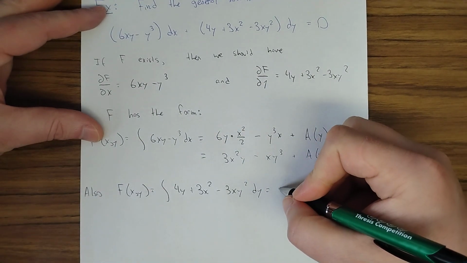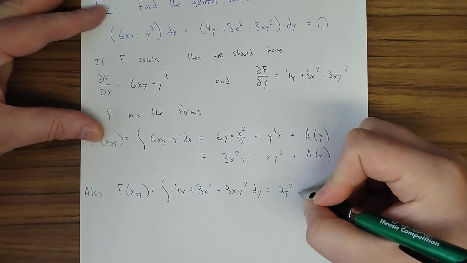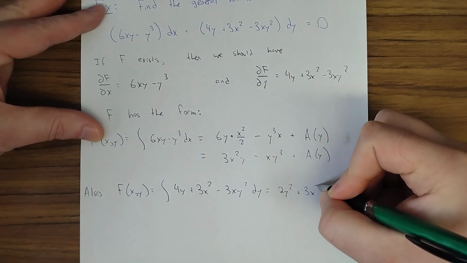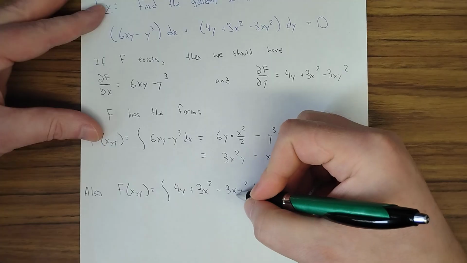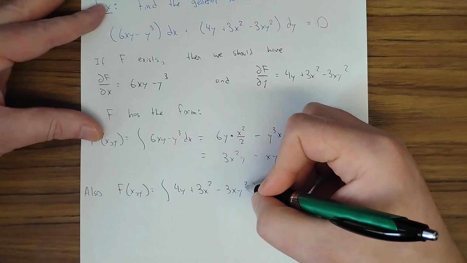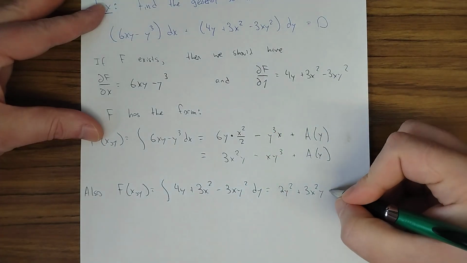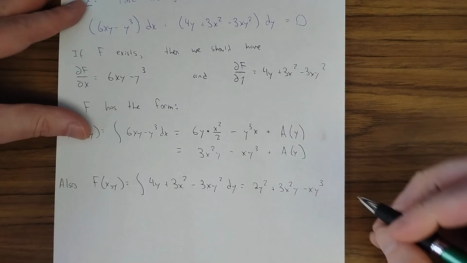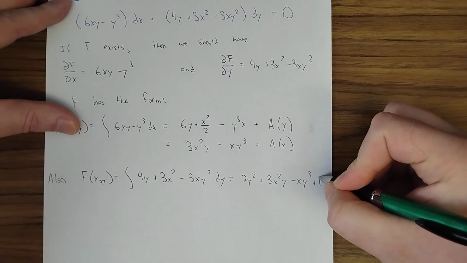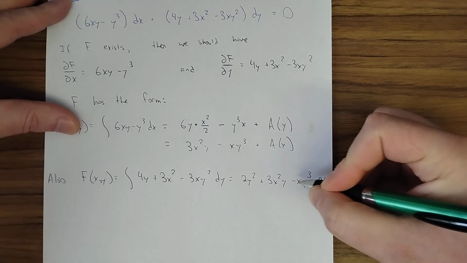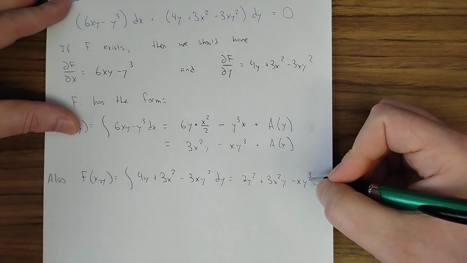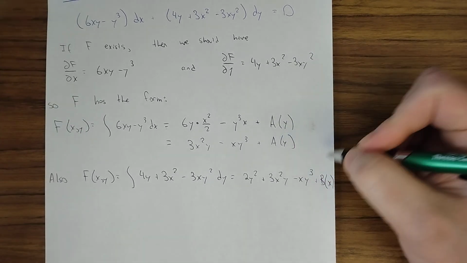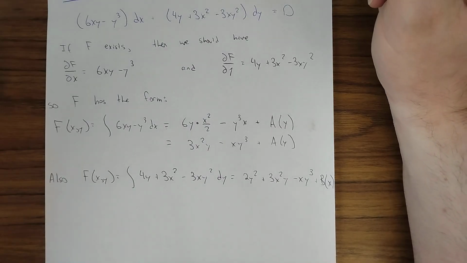This turns into 2y squared. The whole thing is a constant, so 3x squared y. And for this, the y squared is going to turn into y cubed over 3, so I'll just write that because the 3 cancels. Plus a constant, and this just has to be constant with respect to y, so it might depend on x. So similar to this a of y, I have a b of x.